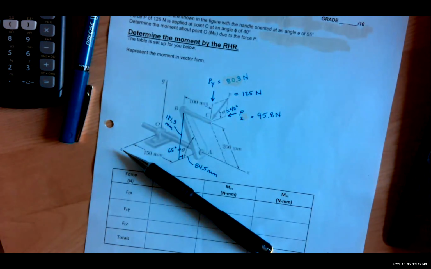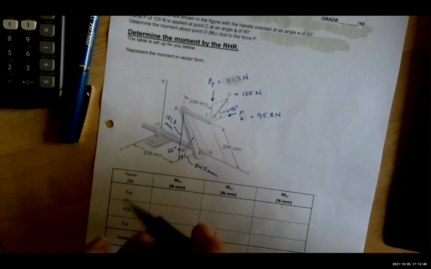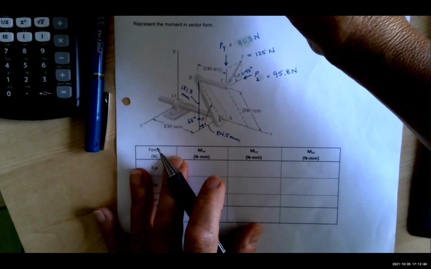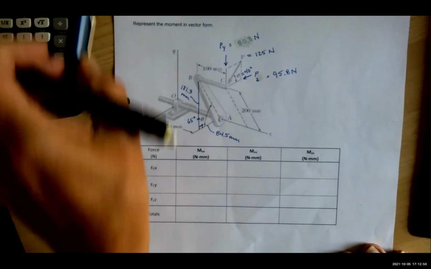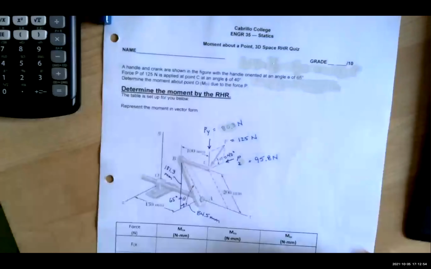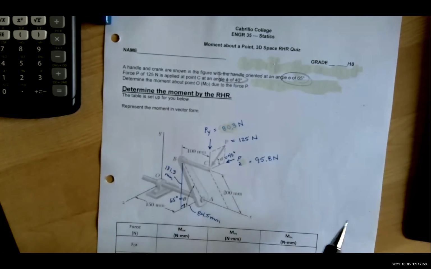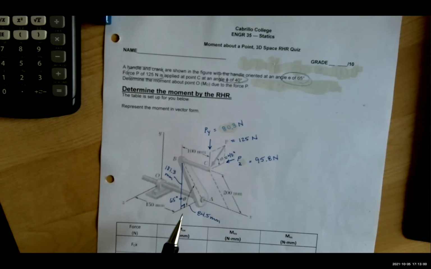Okay, and I am going to change to my document camera and I'm going to pin myself. So what I'd like to do now is just go over the quiz quickly, just so we have a little bit more practice on 3D. So I'm reading through the problem at the top. They tell you what theta is. They tell you what phi is. They tell you what p is.